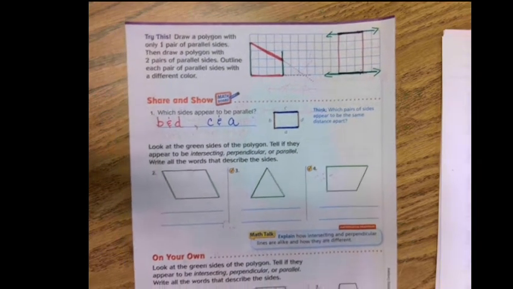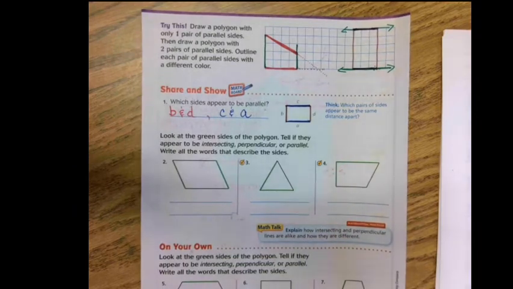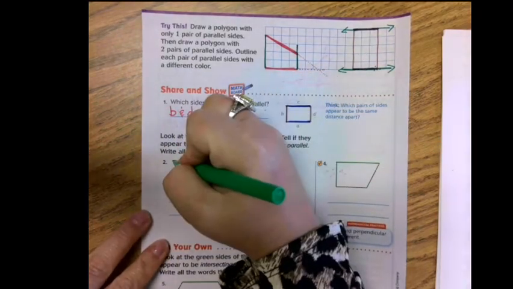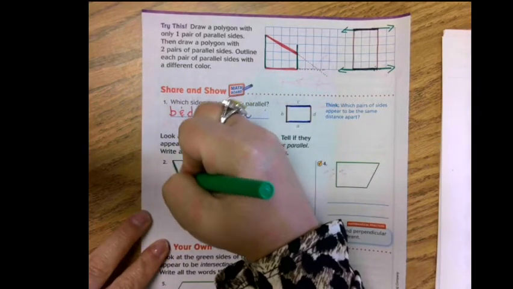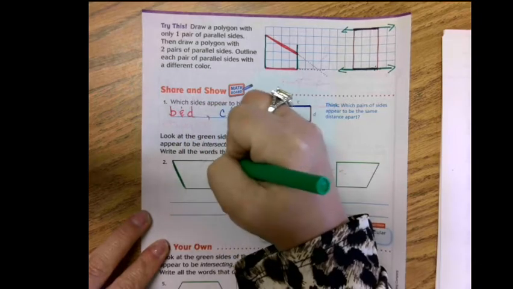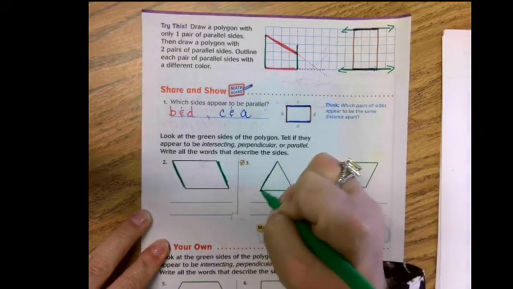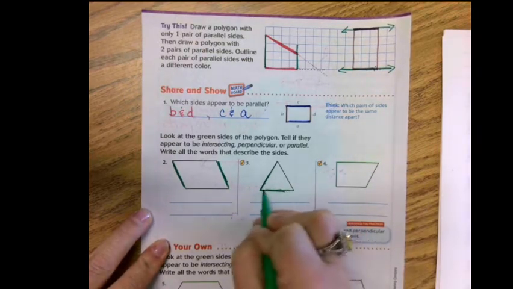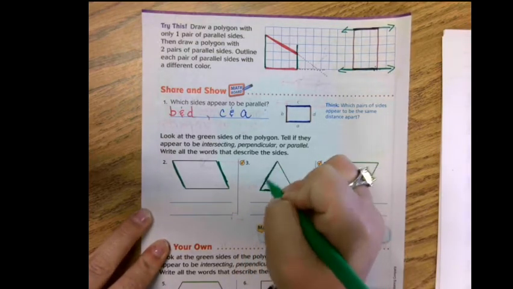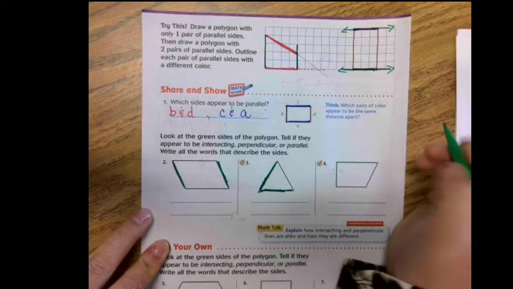All right. It says look at the green sides of the polygon. Now, on my screen, I'm not sure if you can tell very good. On the screen I'm looking at that you should see, it's kind of hard to tell. So I'm going to kind of go in and exaggerate the lines that they're wanting you to look at real quick. Just so you know which lines we're talking about.